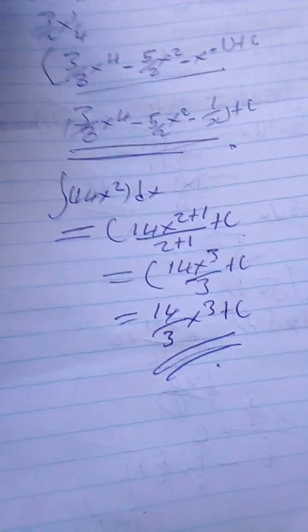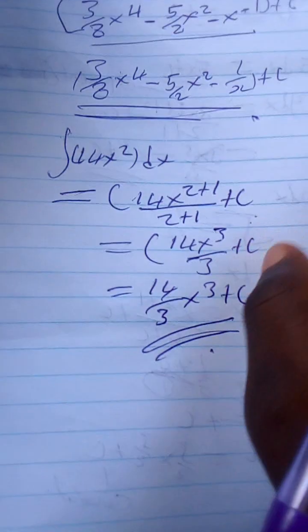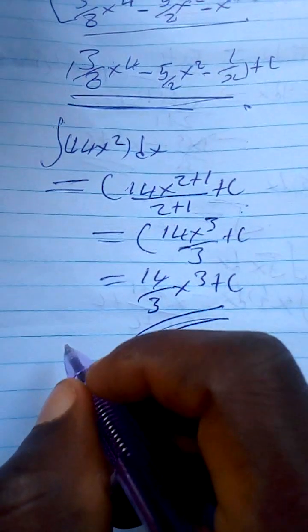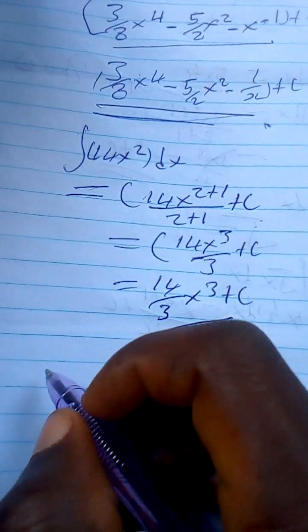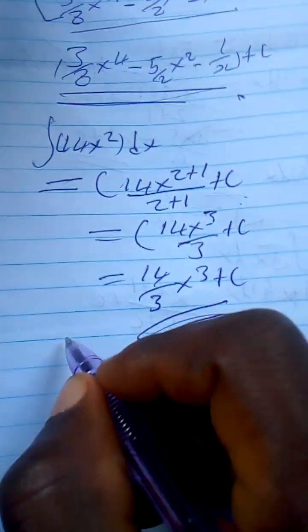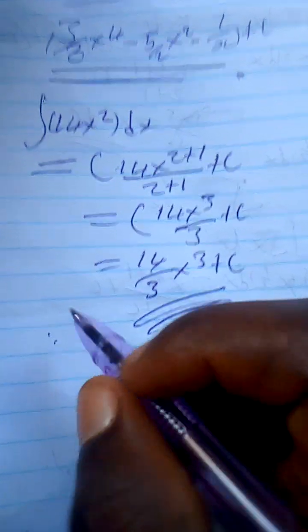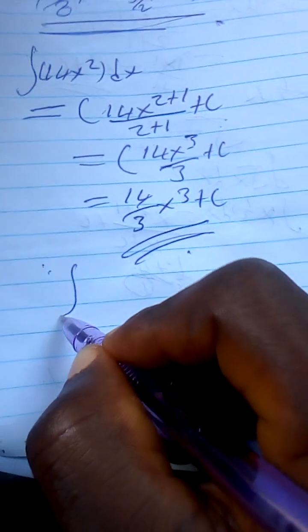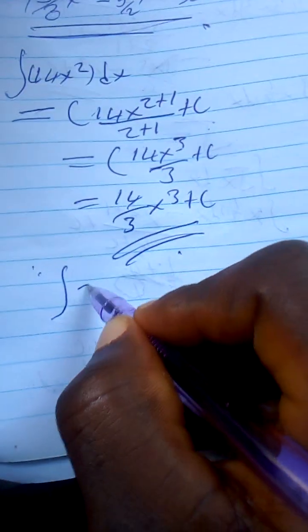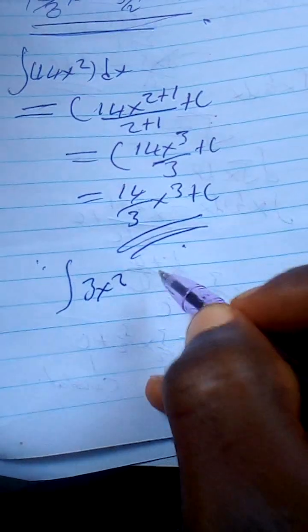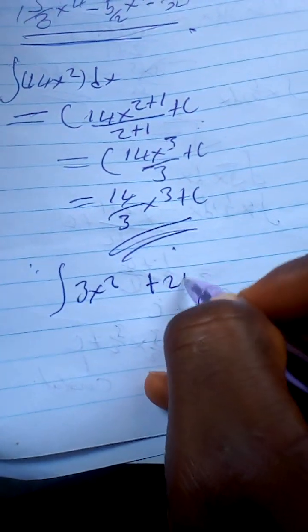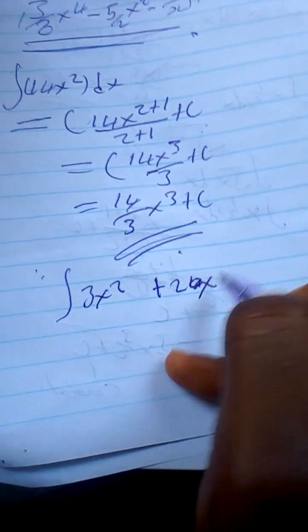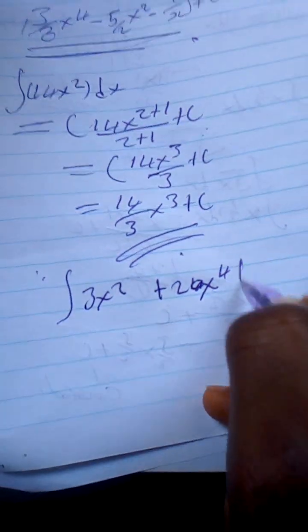And we have the last question, the last but not the least. It states: evaluate with respect to x the integral of 3x squared plus 2x to the power 4, dx.